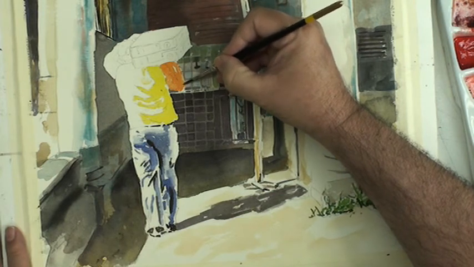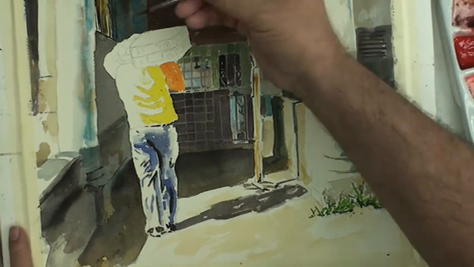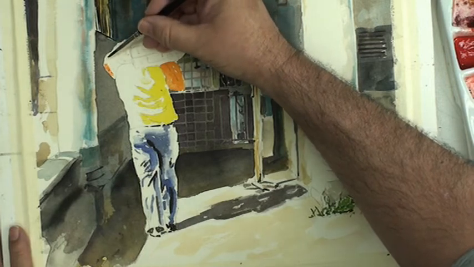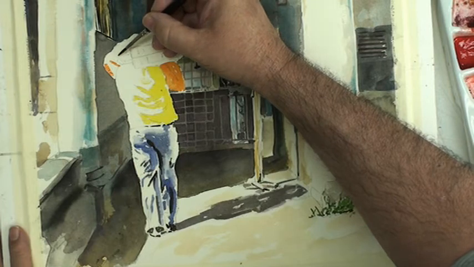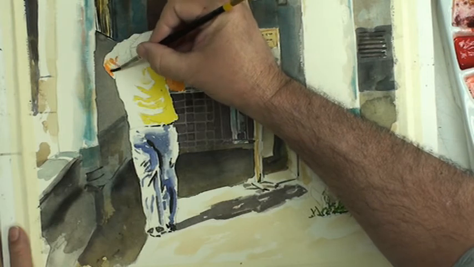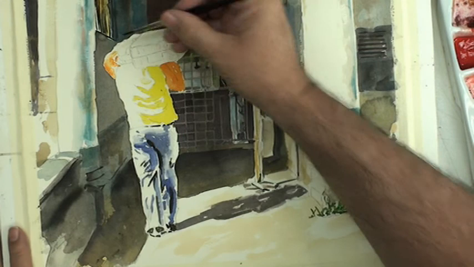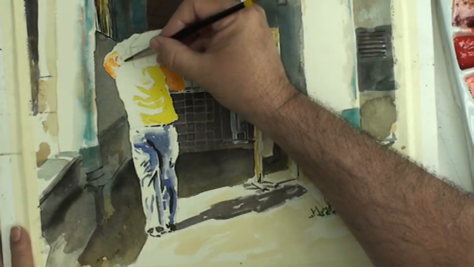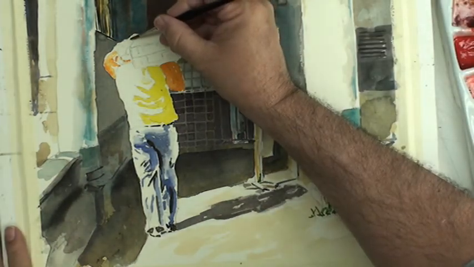Kind of replaced my cadmium orange, just because I happened to get some and liked it and stayed with it. So let's leave a few highlights on his left arm here. At the back of his neck and ear. Of course, the top of his hand.